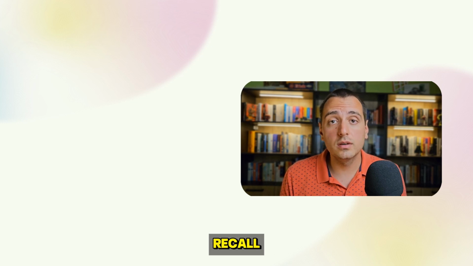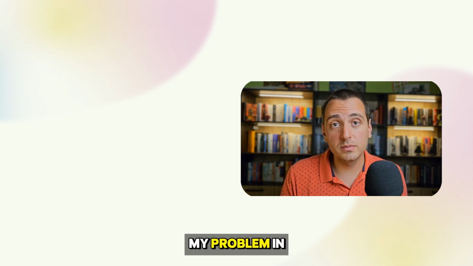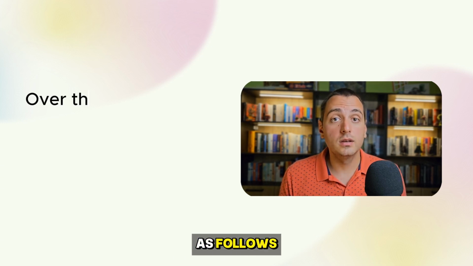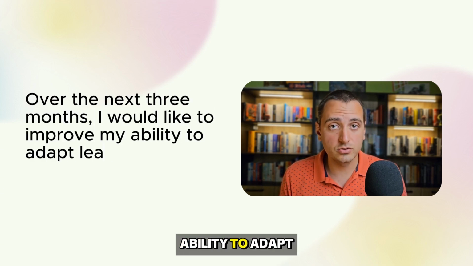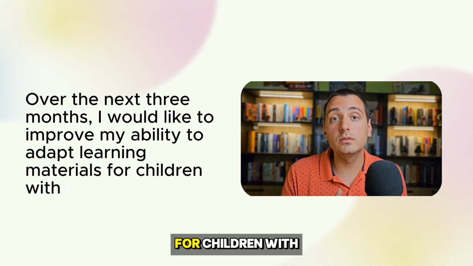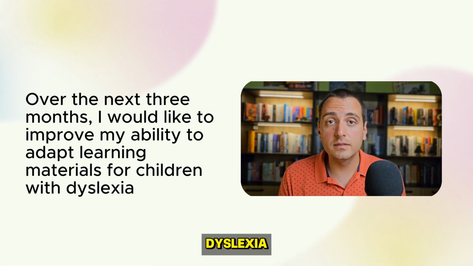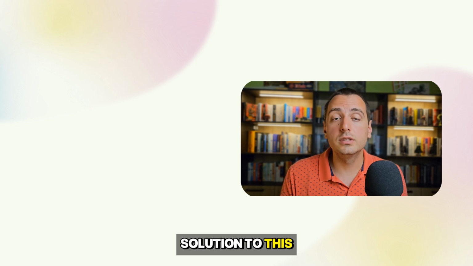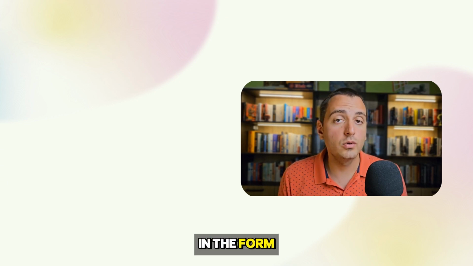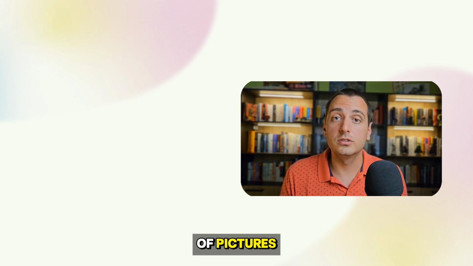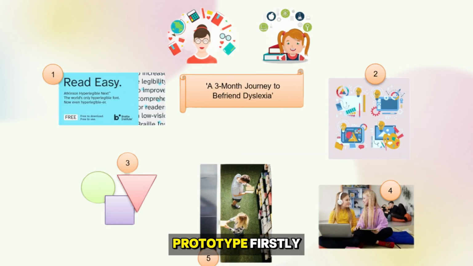As you may recall, I elaborated on my problem in the previous stages as follows. Over the next 3 months, I would like to improve my ability to adapt learning materials for children with dyslexia. To prototype the solution to this problem, I decided to create a visual story in the form of a collage of pictures. Here is my prototype.